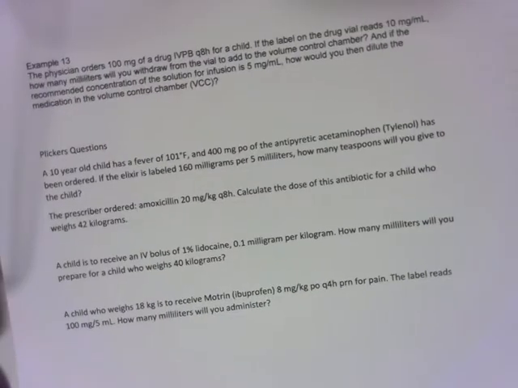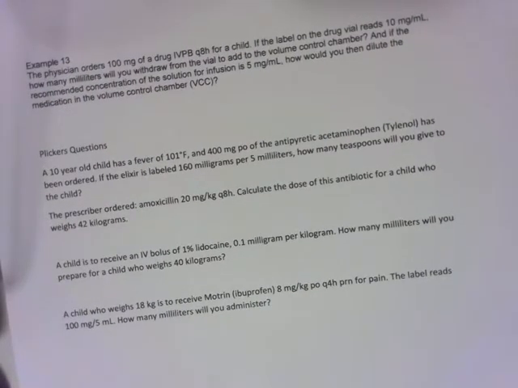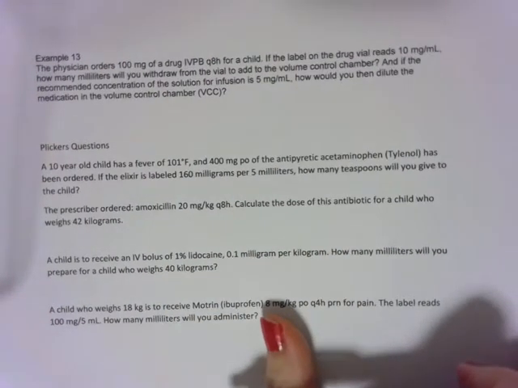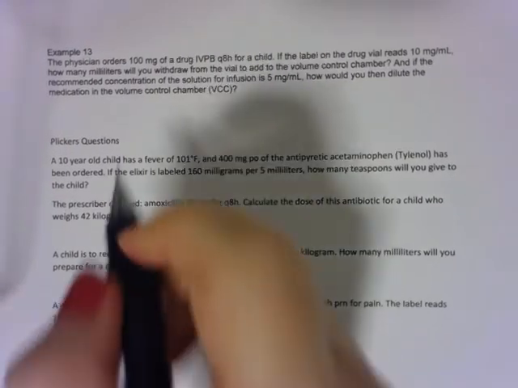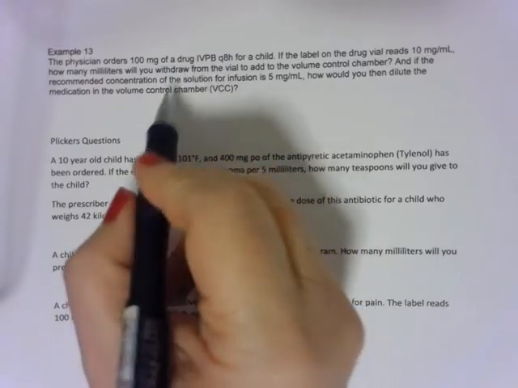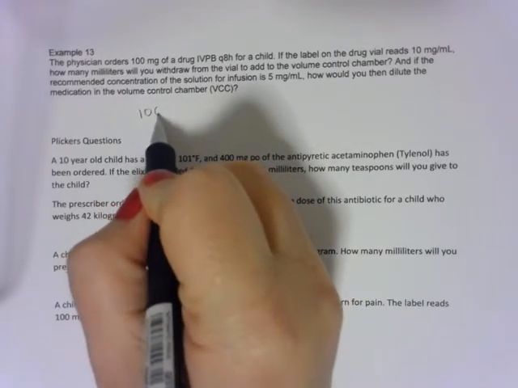And last, in example 13, we're starting with crooked paper, which is not good. All right, let's see. So here we're starting with our 100 milligrams of the drug, because that's what's ordered.